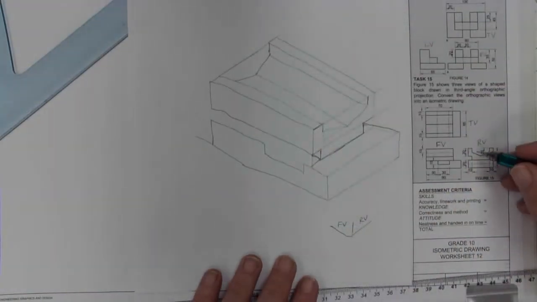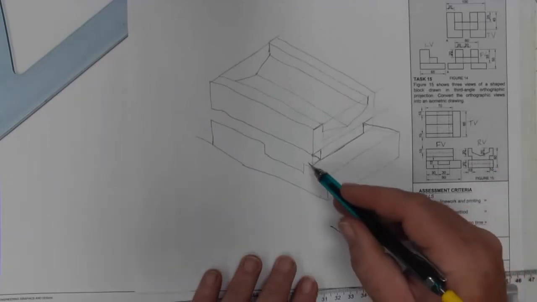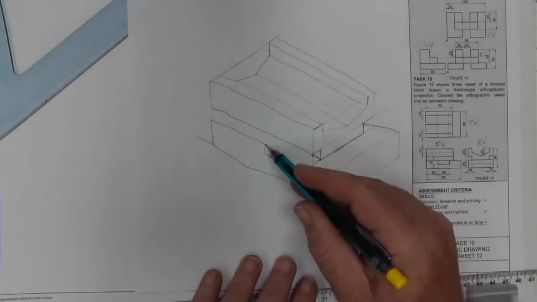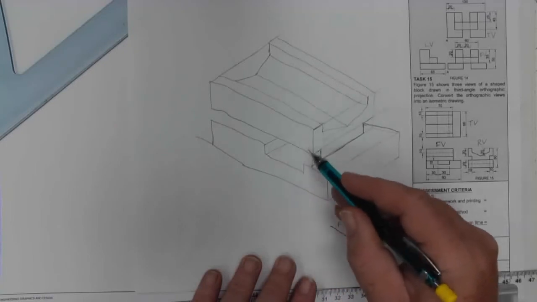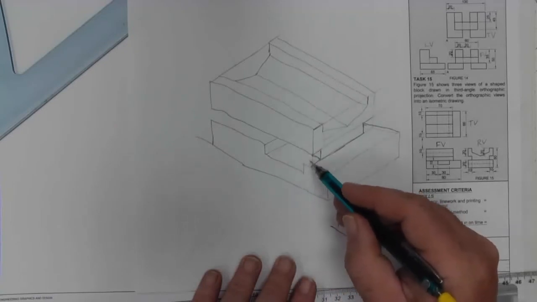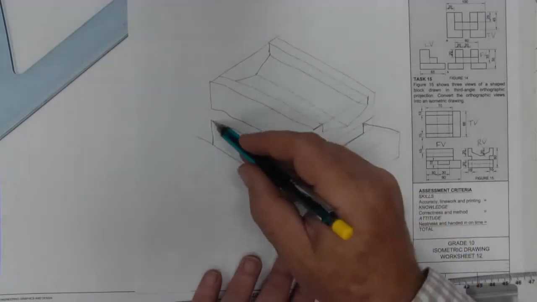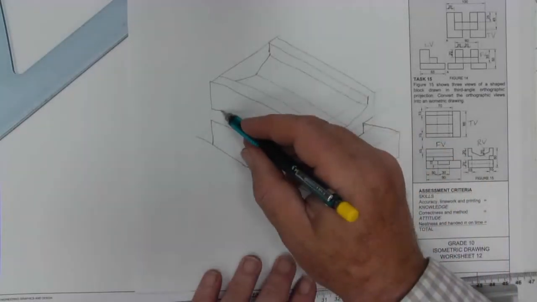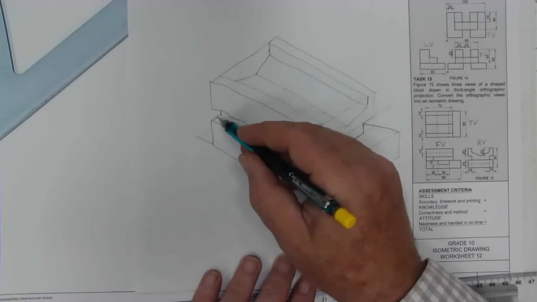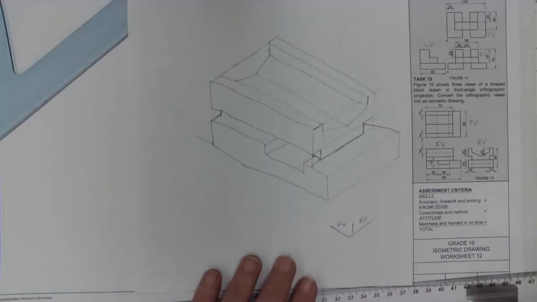That's a little inside V-shaped groove there. On this side here, we've got the inside of this little shape, a little tunnel that's going underneath here.